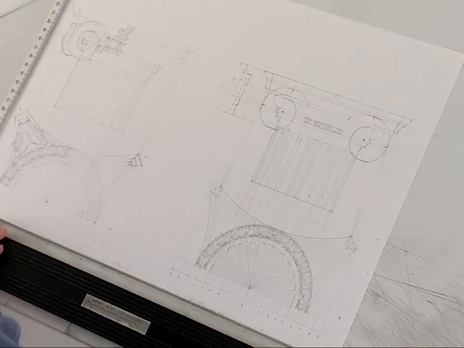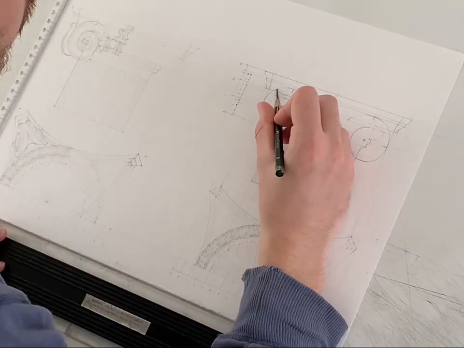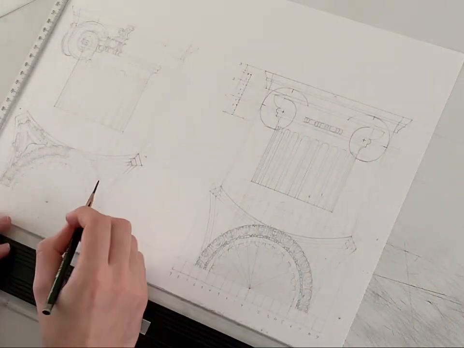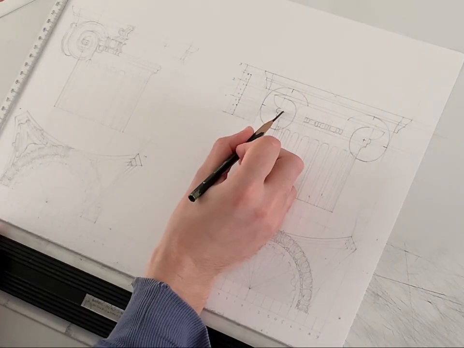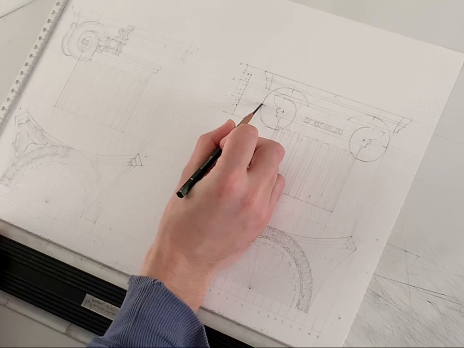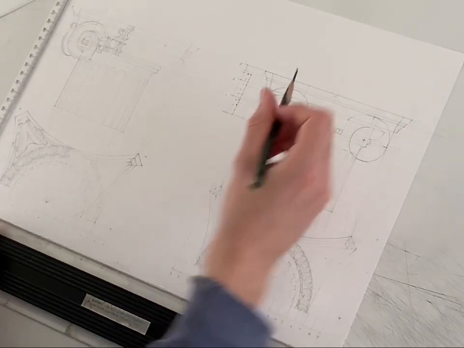Okay, and now what I'm going to do is have a look at the distance of this part and this edge here. I'm going to divide that distance in half.